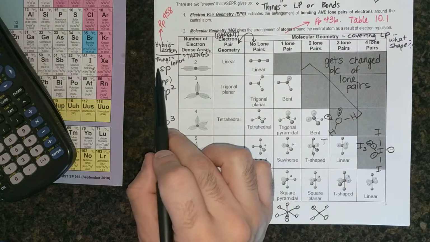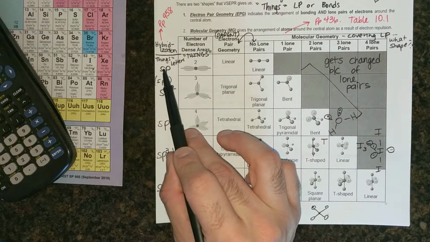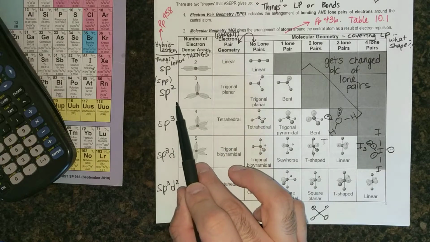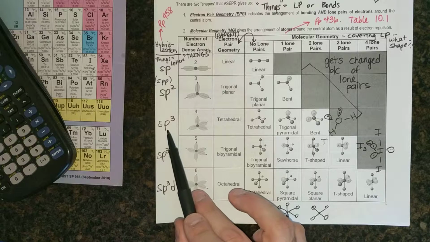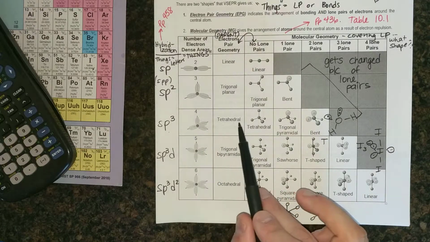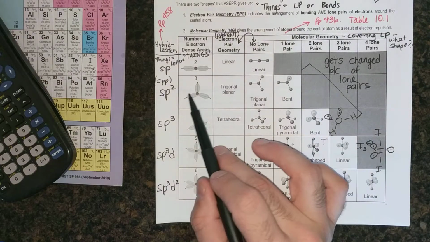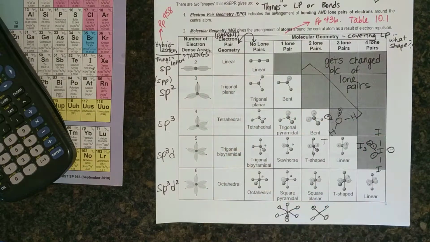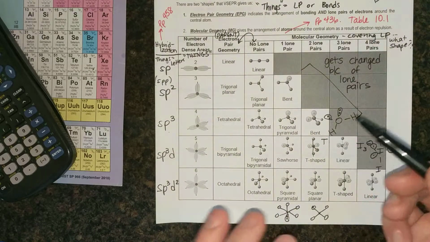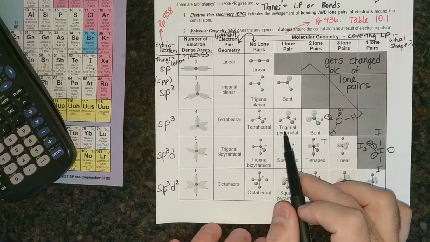And so if there are 2 things, doesn't matter if it's lone pairs or not, 2 things around the central atom, sp. 3 things around the central atom, sp2. 4 things around the central atom, sp3, and that's either tetrahedral, trigonal pyramidal, or bent. If it's sp2, it could be trigonal planar or bent. If it's sp, it's linear. So the shape is not dependent on the hybridization. The hybridization can give you either of these shapes, right?